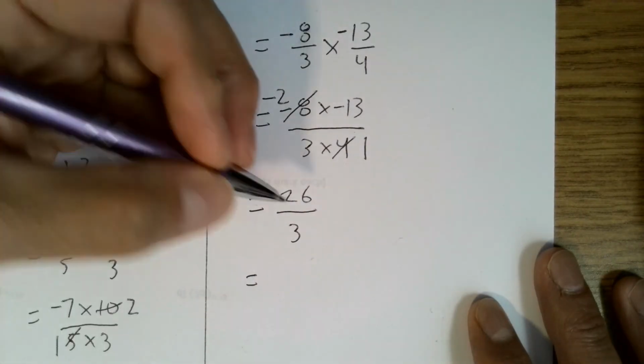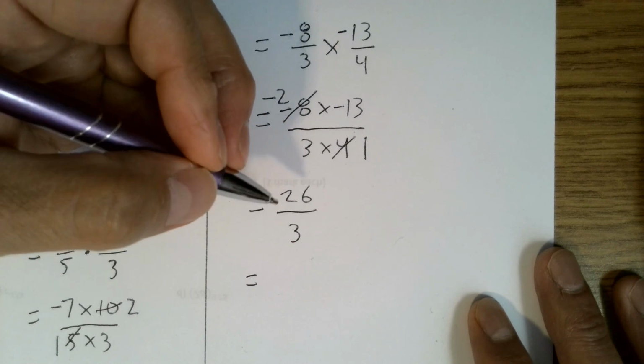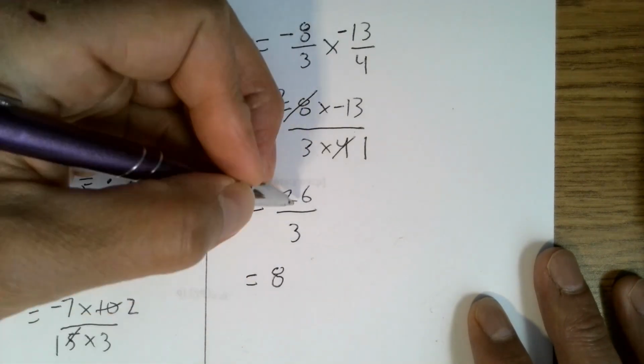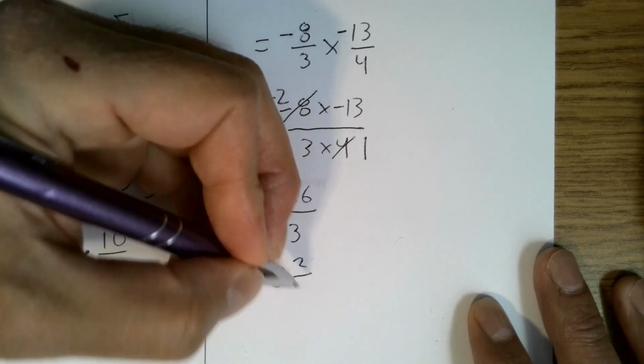And that, to put it into a mixed number, I can make 8 whole pizzas. That's going to take 24 slices, which means I've got 2 left over of 3-slice pizza.